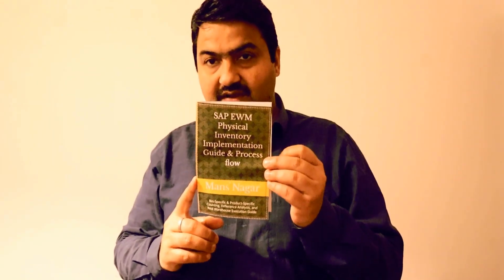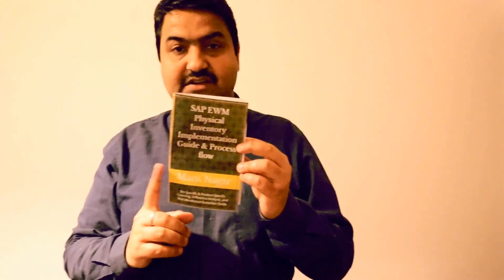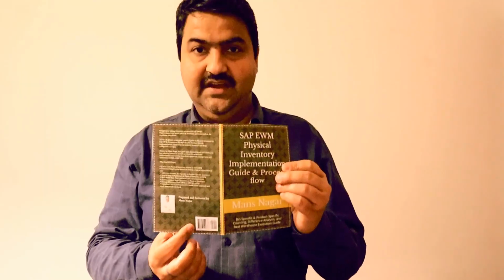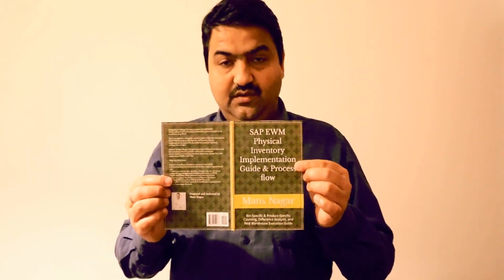This is the book of the physical inventory process in real time. This is the copyrighted book, and we have here the details, barcodes, or ISBN number. If you're looking for a specialization book on the physical inventory process, this is the book cover.